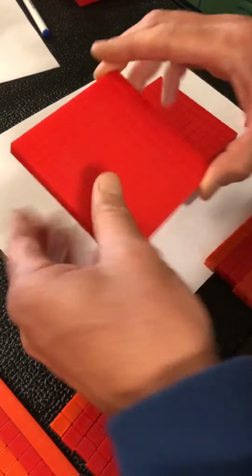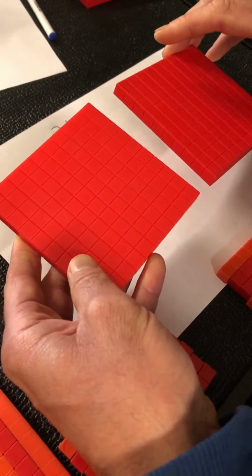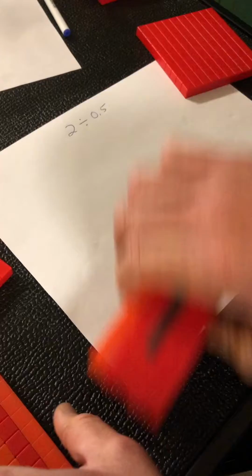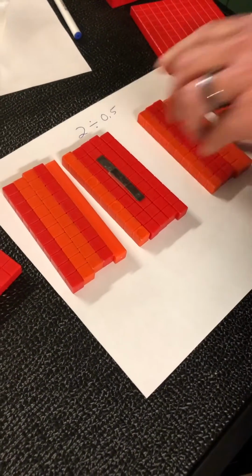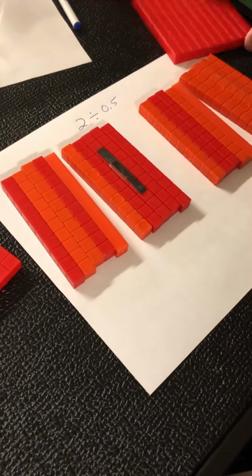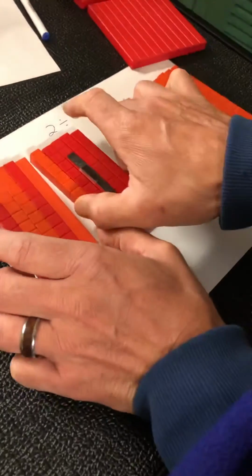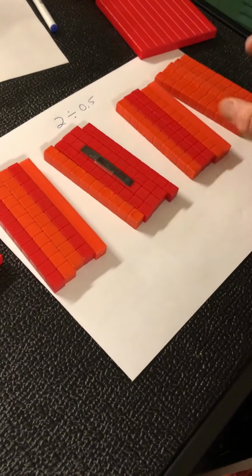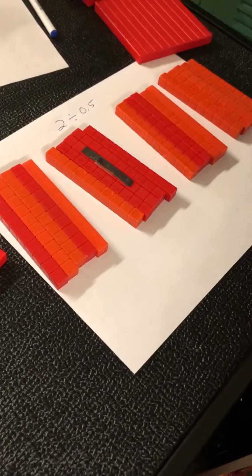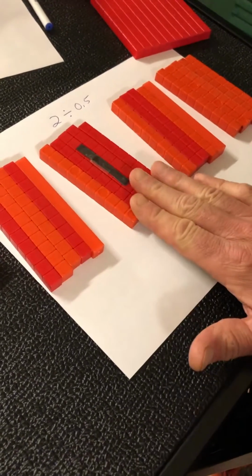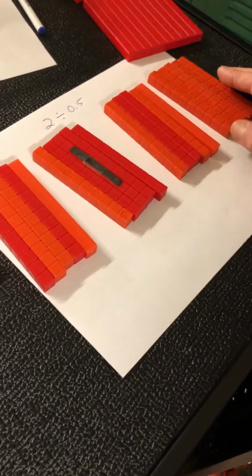Well, the problem is we can't actually break up these, so we actually have to substitute the 2, and we're going to keep the base 10 blocks in the same amount, so we still have 2. There's 1, there's 2. But now I can actually separate them into groups of 5/10, and then you can clearly see 2 divided up into groups of 5/10. I have 1 group, 2 groups, 3 groups, 4 groups of 5/10. So the answer is 4.